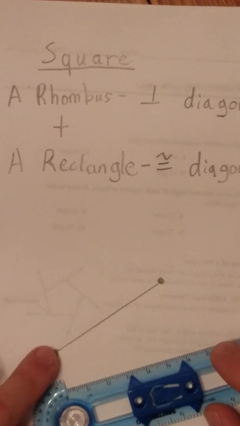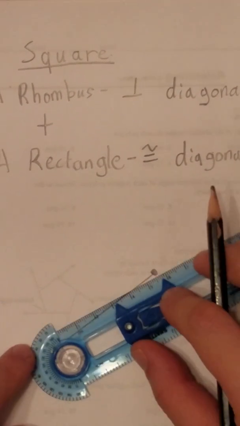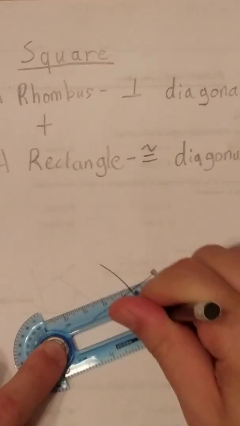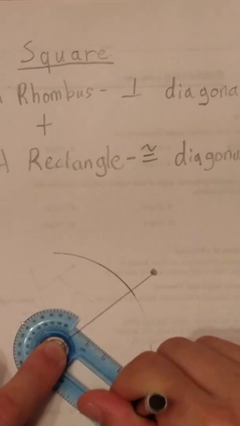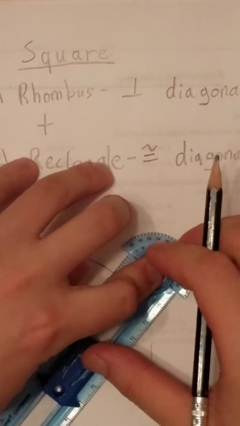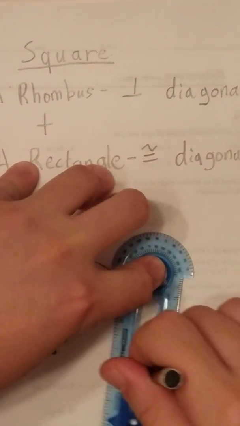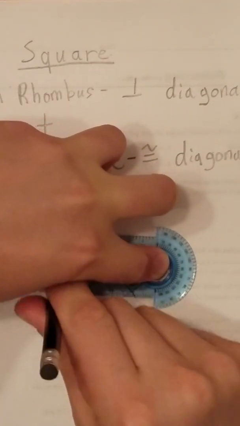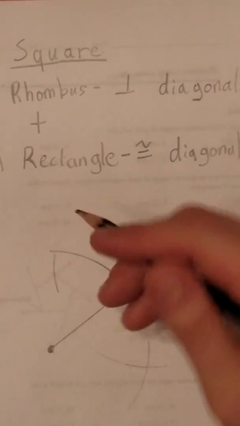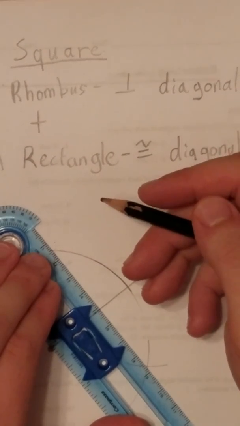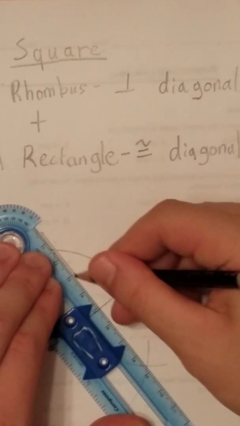So I'm going to draw a perpendicular bisector through this segment first. And then I'm going to draw a perpendicular bisector that is once again way too long.